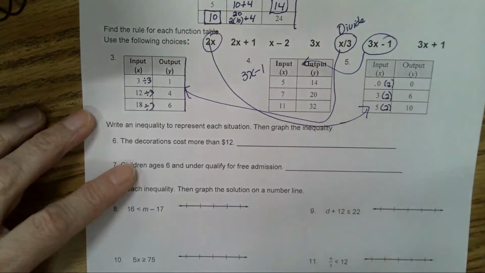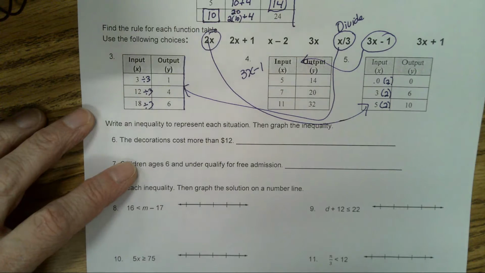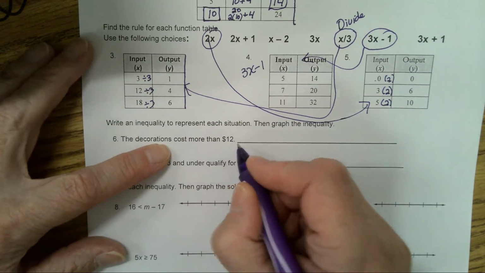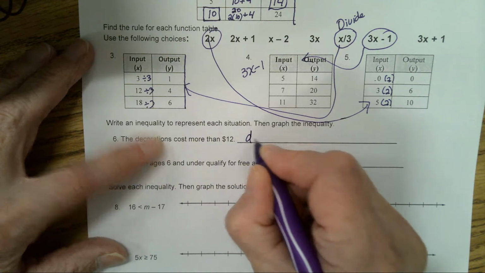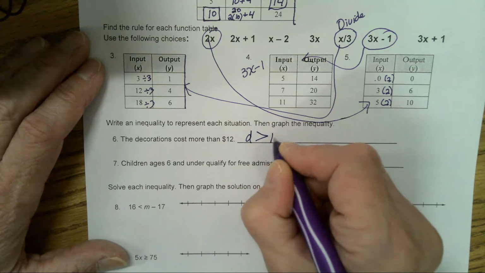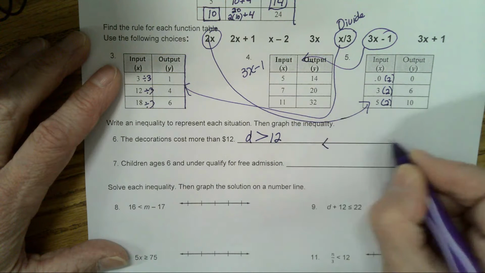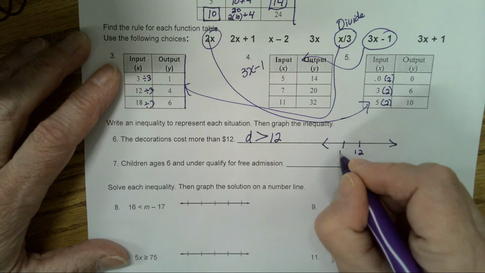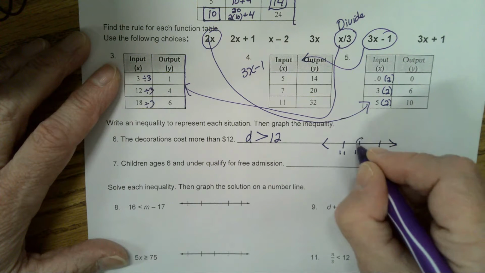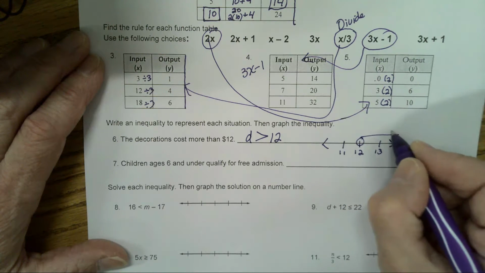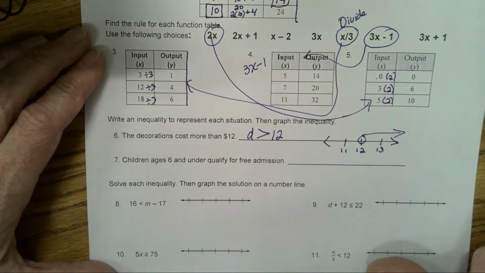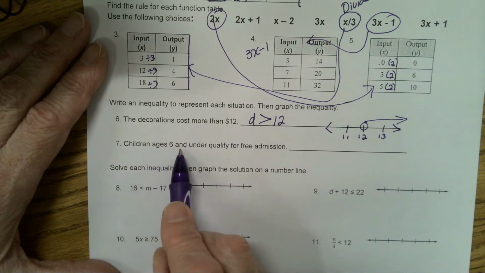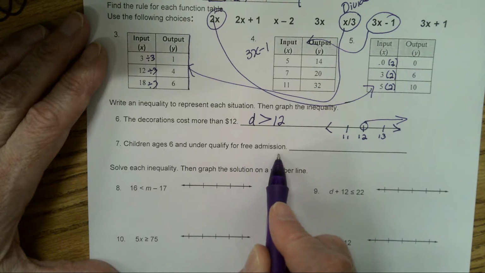Write an inequality to represent each situation. Then graph it. The decorations cost more than 12. I'm going to use D for decorations is greater than or more than 12. Now, I'll just draw my arrow there. Open circle on the 12 going to the right. Any questions?